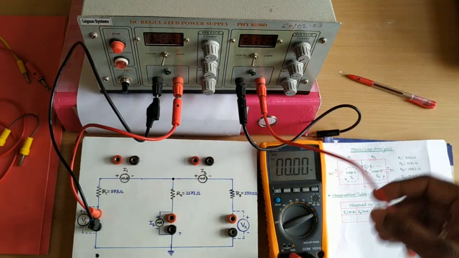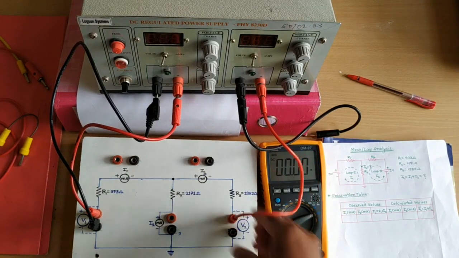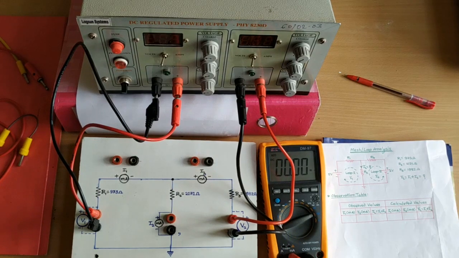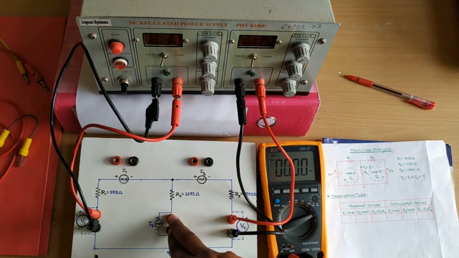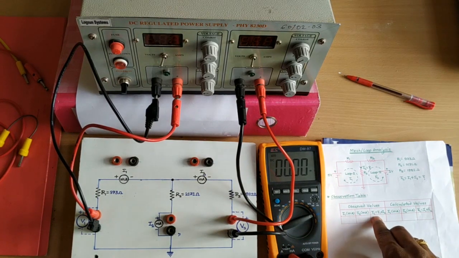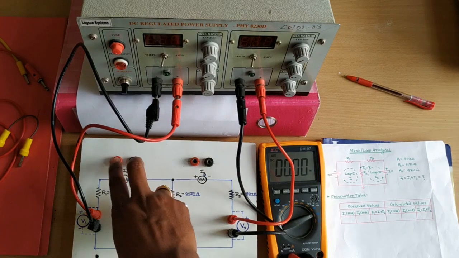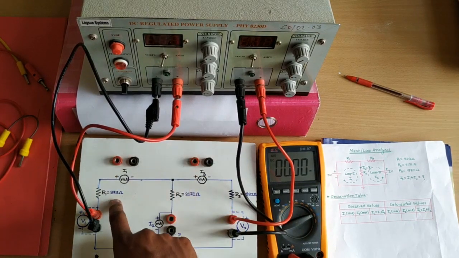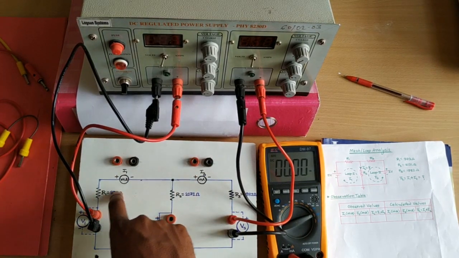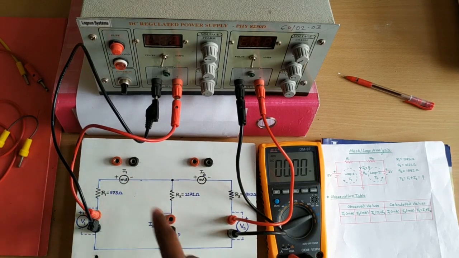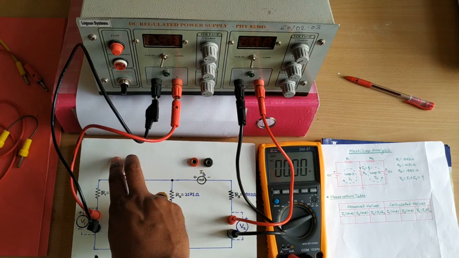Then this is your 1 volt, so 1 volt is connected over here. Now you have to measure the current flowing through this, which is nothing but your IL. For measurement of IL, we have to measure I1 and I2. Loop current 1 is flowing through this R1, so first of all I will connect the ammeter over here, and that will give you the I1 current.